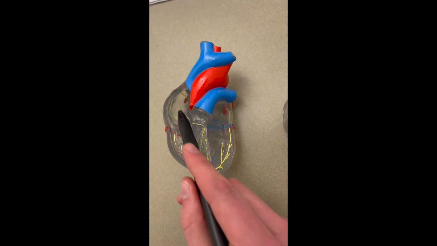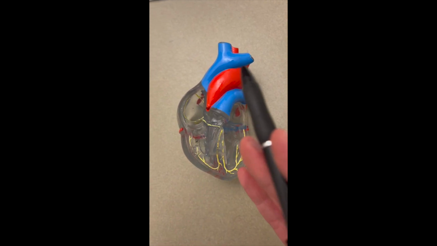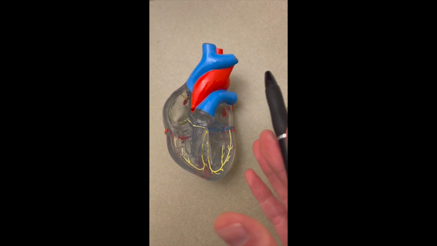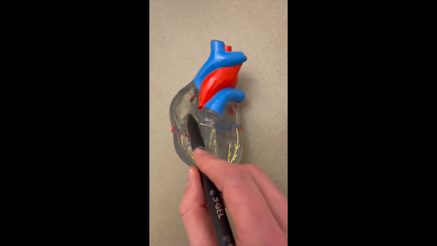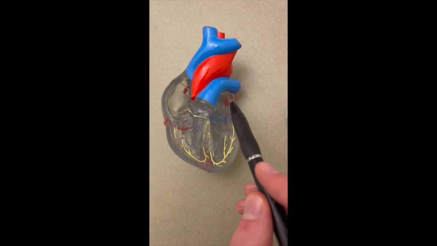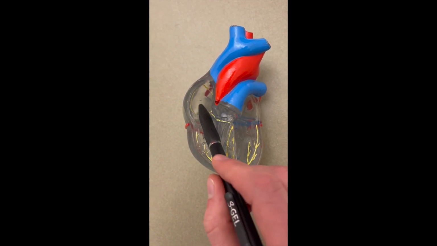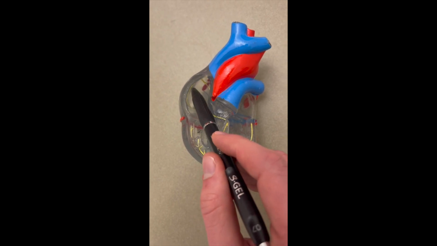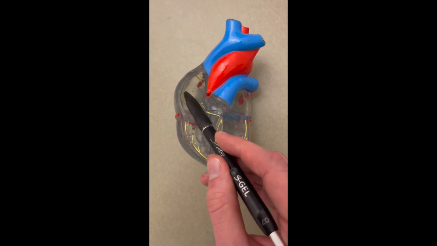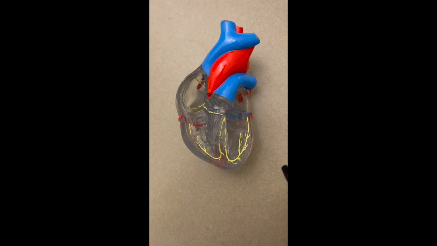So the right atrium is going to be right there, on the right side of the heart, because we're looking from the patient's view. It's all about perspective. So we've got the right atria right here and the left atria right here. Inside of the atrium, which is not pictured on this model, we've got the pectinate muscles. The pectinate muscles are these small finger-like muscles on the sides of the atria that help it contract and conduct those electrical signals.